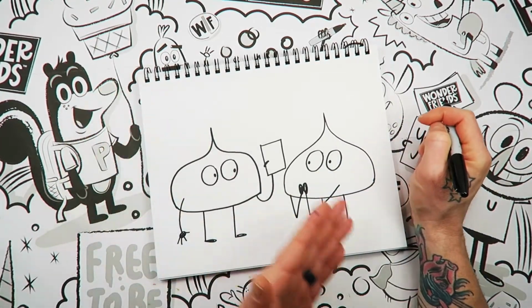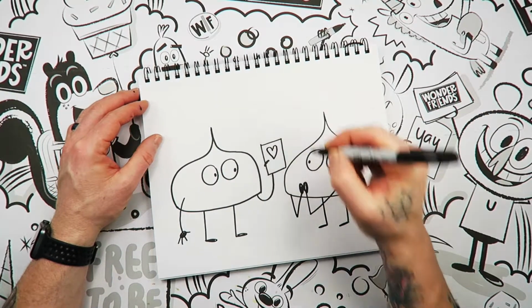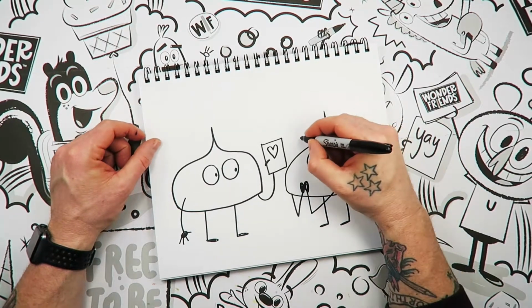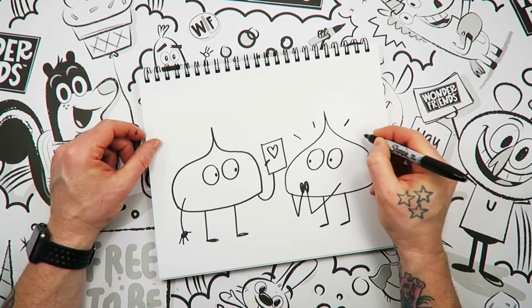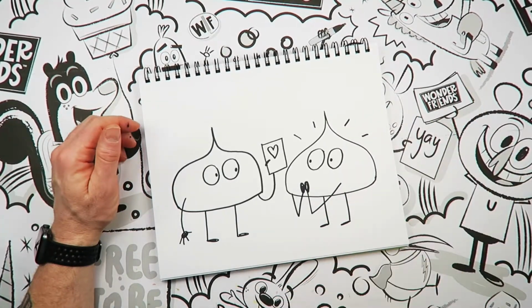Now, if they are in love with each other, one of the things we can do is put a little heart on here. Maybe this one is giving that one a little bit of a Valentine. And then this one could be surprised. And these little lines like that show that expression of, what? Oh, that for me? That's so nice.